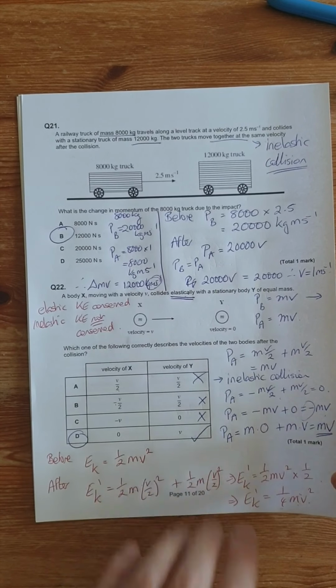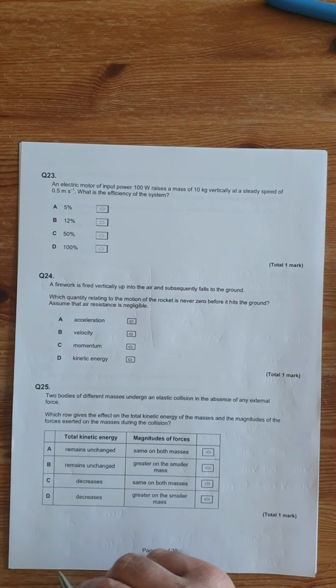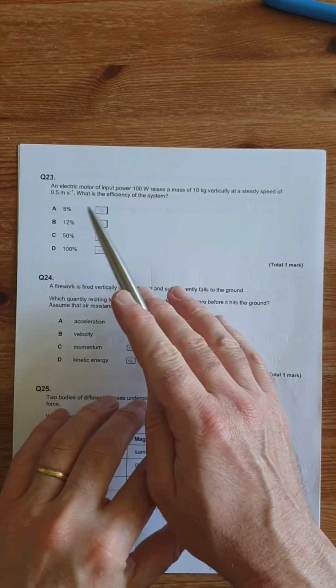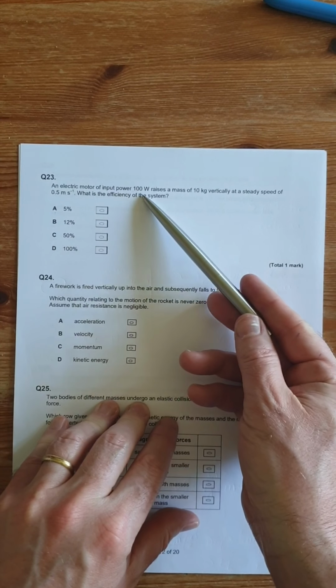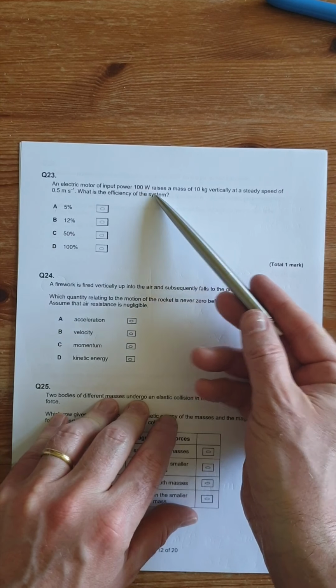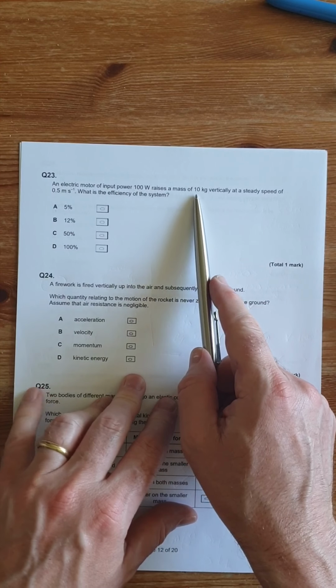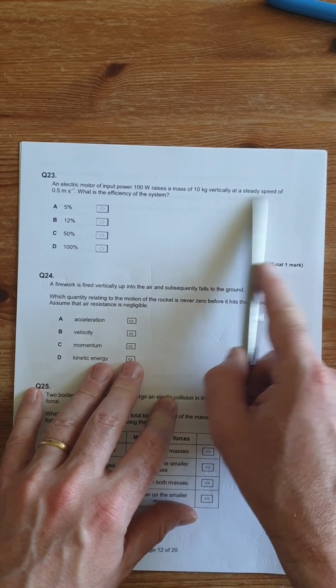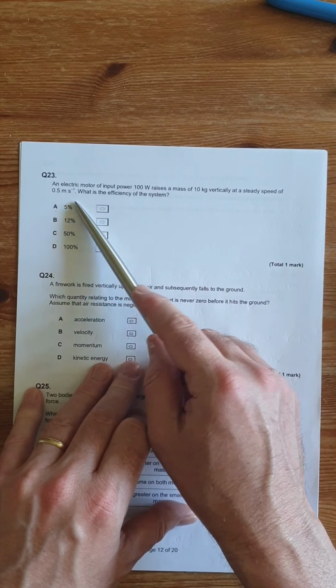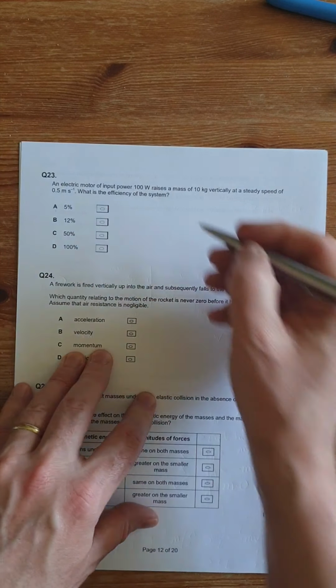The answer is D. Okay, so this next question, it says that we've got an electric motor of input power 100 watts, raises a mass of 10 kilograms vertically at a steady speed of 0.5 meters per second. What is the efficiency of the system?